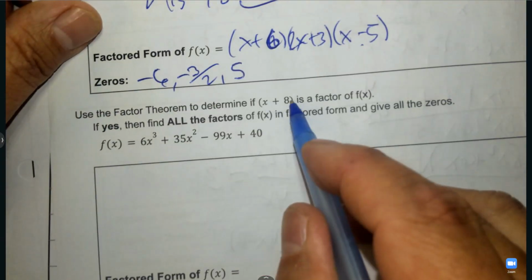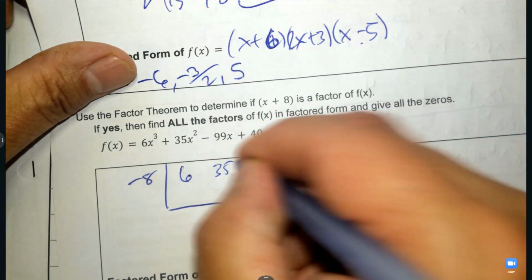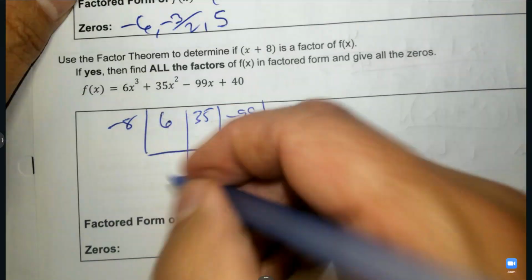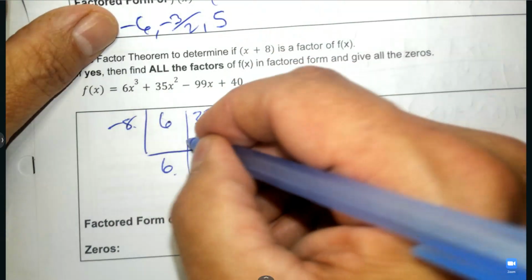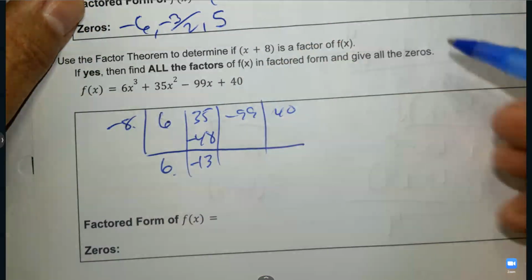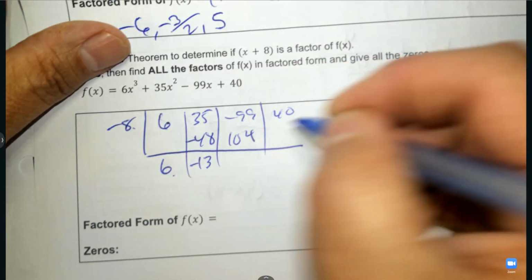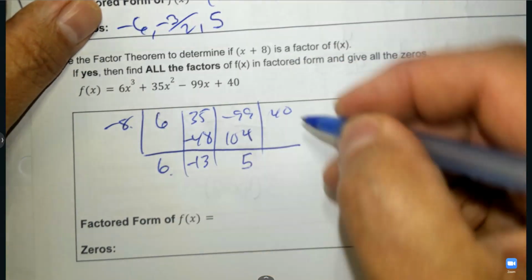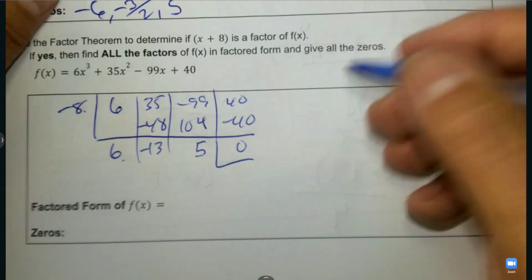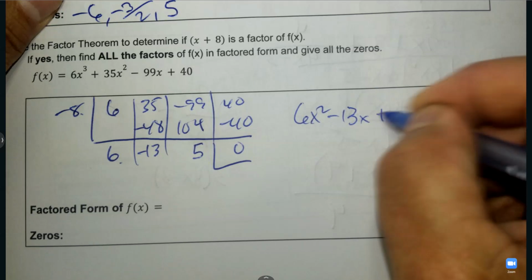So I give you a factor. So the opposite number, negative 8, 6, 35, negative 99, and 40. So the 6, 8 times 6, it's negative. That's negative 13. Ooh, 8 times 13, that's 80 and 24. Is that 104? Yes. And then 5, and that's negative 40. Look at that. Oh, wait. Oh, no. I'm going to finish it. So 6x squared minus 13x plus 5.